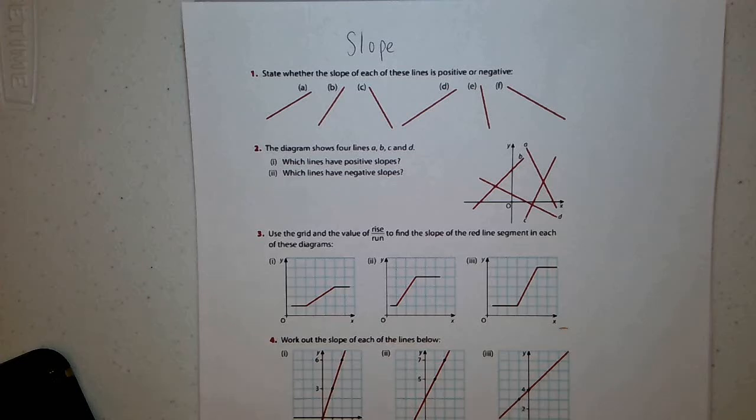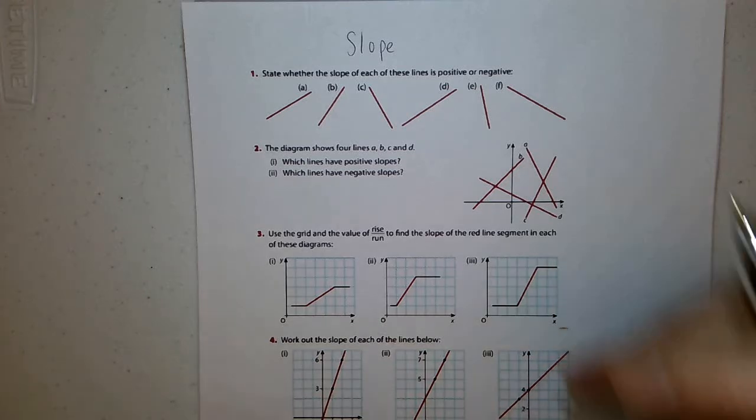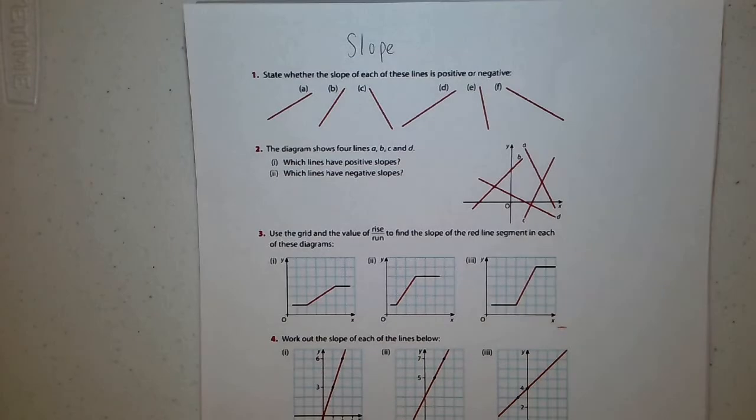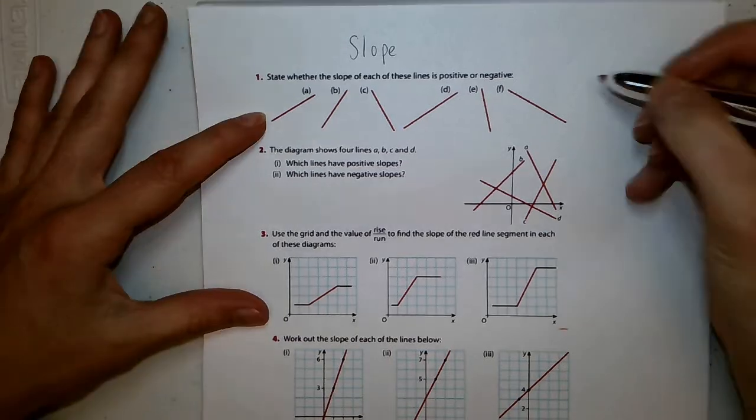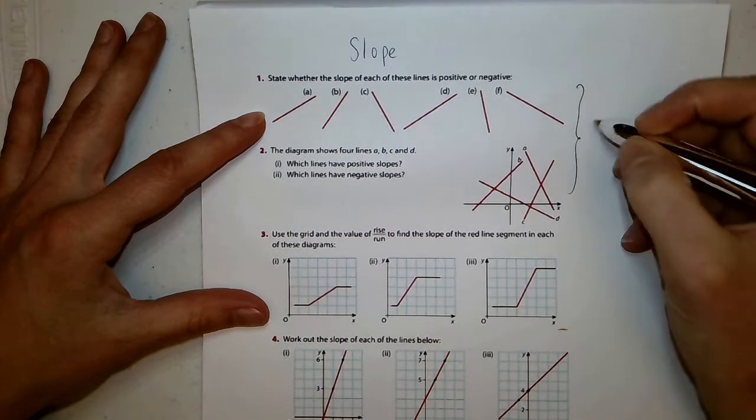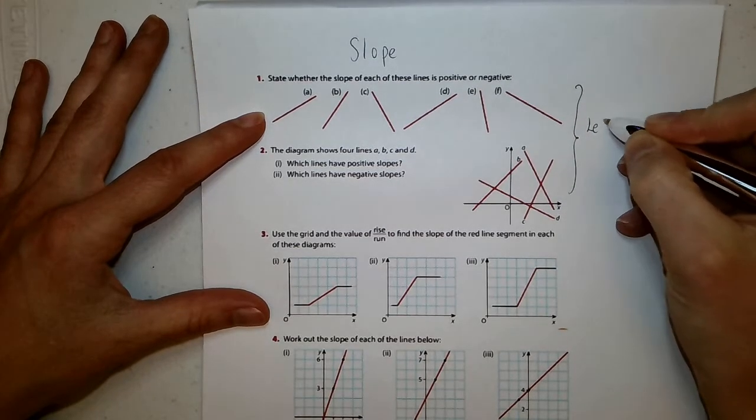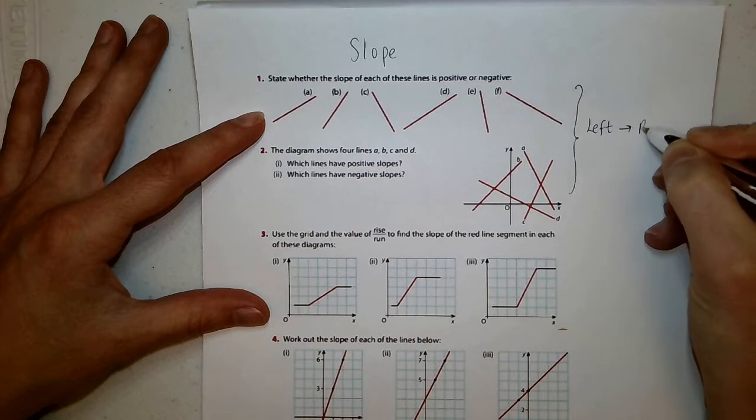In this video we're going to look at slope. So we're just going to correct some of the questions that you had for homework throughout the previous week, and maybe some extra ones in there too. Okay, so the first two questions look at positive and negative slopes, telling us if a line is increasing or decreasing. What's really important with these questions is that you always look at the line from left to right.